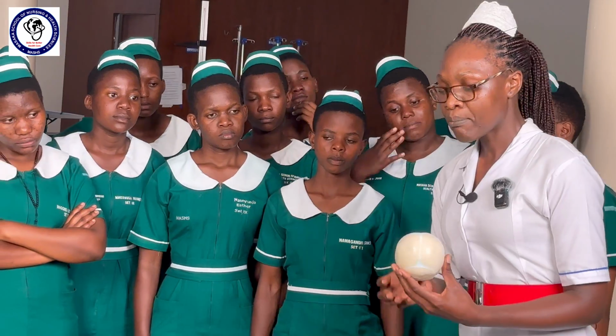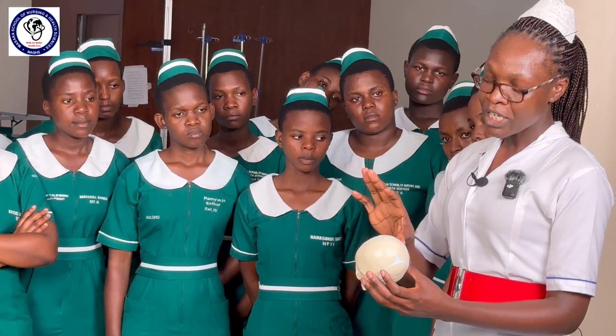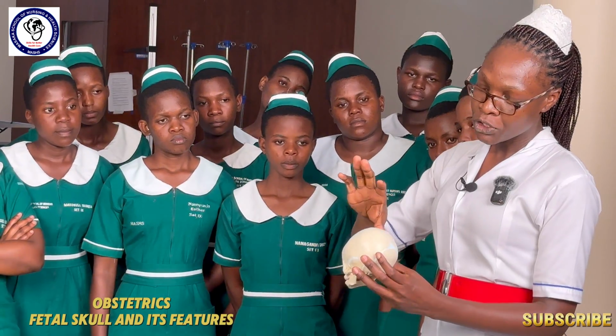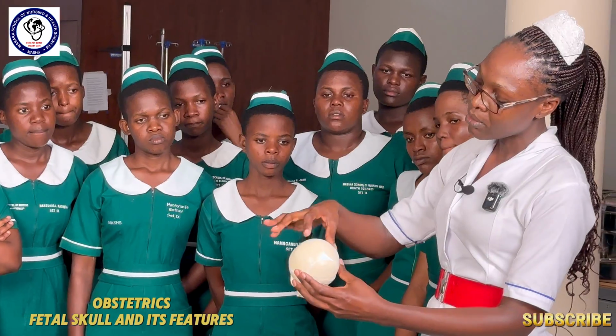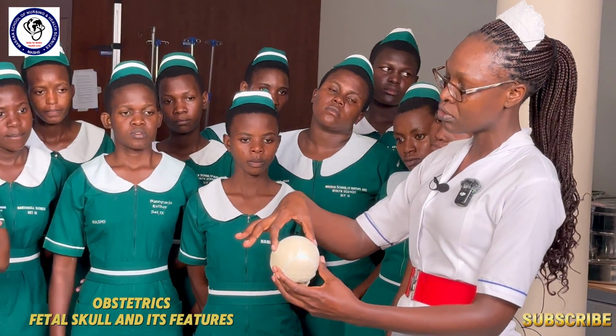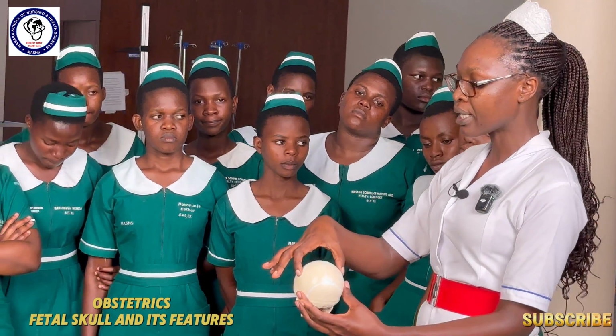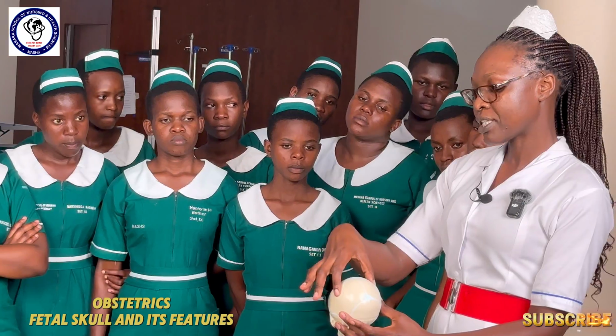So when it comes to the biparietal diameter, it is measured from the 2 parietal eminences. When we talk about these parietal eminences, they are centers of ossification on the fetal skull, and it measures 9.5 centimeters.